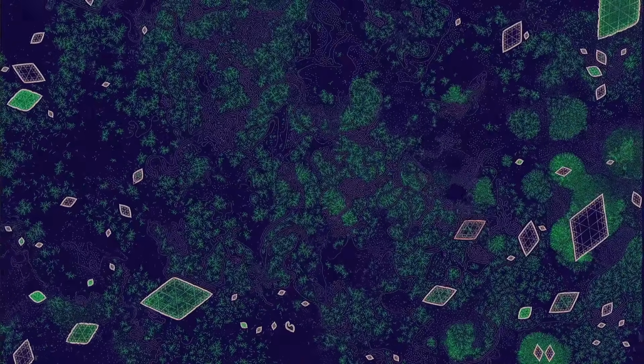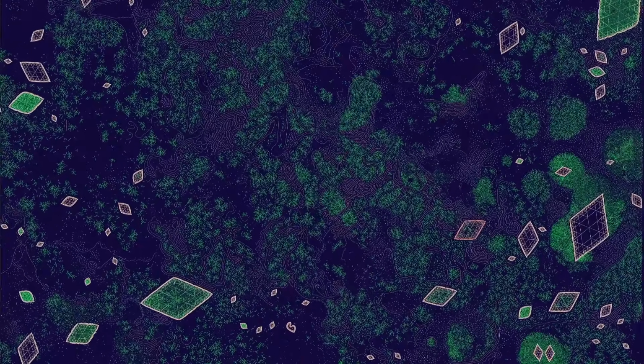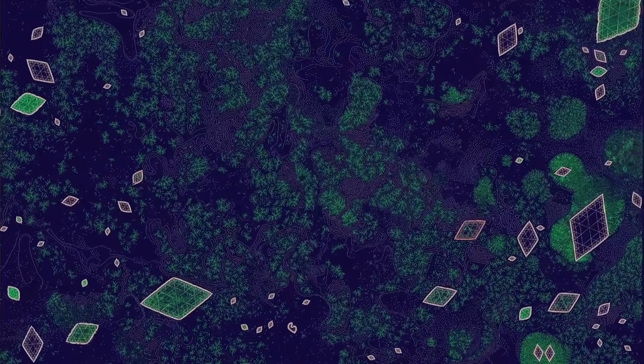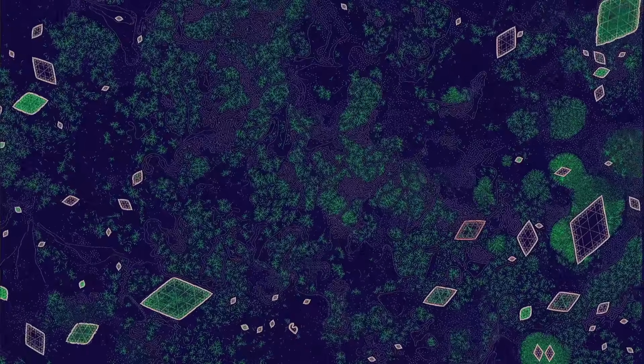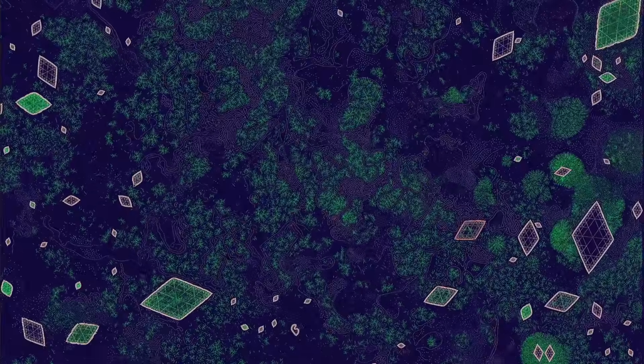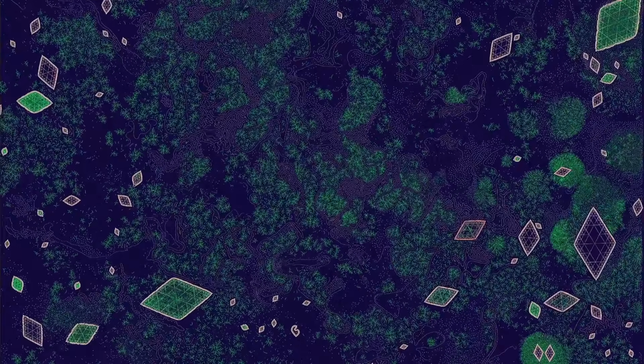Right now, you're watching a virtual ecosystem simulated in real time. There's a lot going on here. For example, there are plants which during the daytime do photosynthesis, which means that they convert sunlight into stored energy while consuming CO2 and releasing oxygen.